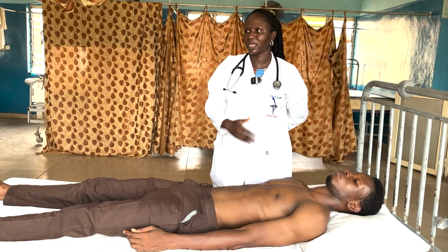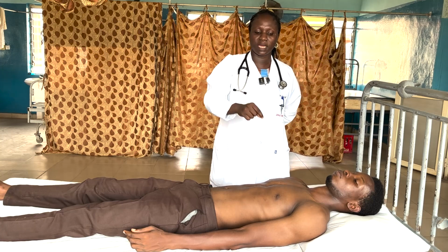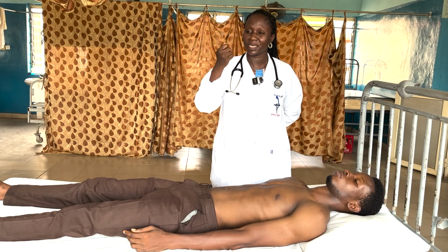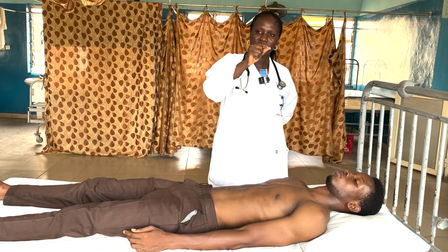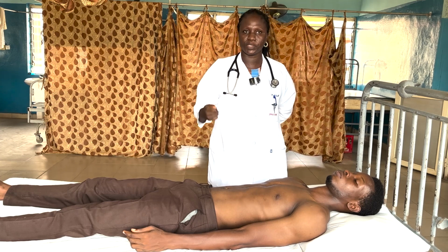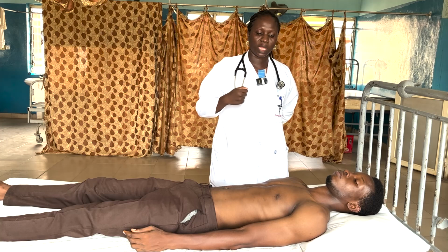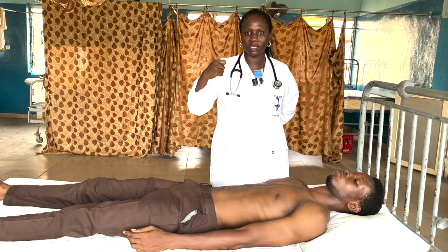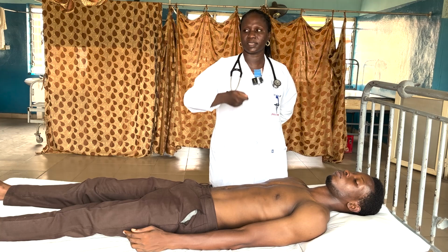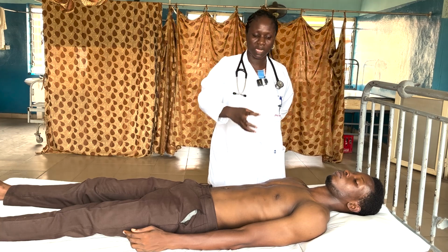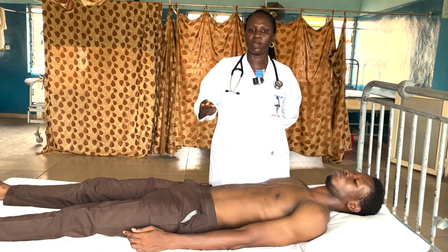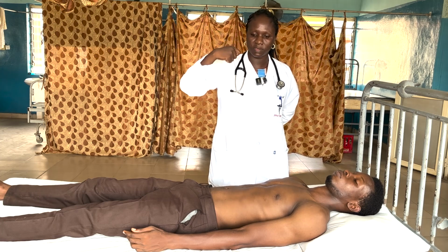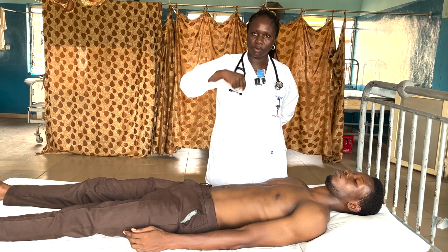What are some of the other sounds that you can hear in a patient that has a respiratory pathology? In a patient that has aspiration, we hear what is called transmitted sound. Then you can also hear rhonchi. Rhonchi is like wheezing on auscultation, a musical sound on expiration. You can also hear stridor, inspiratory stridor.